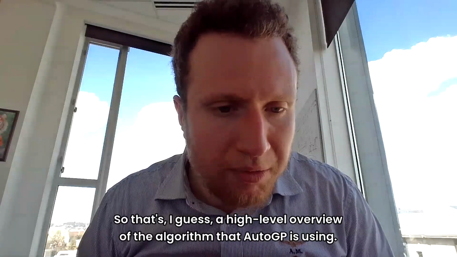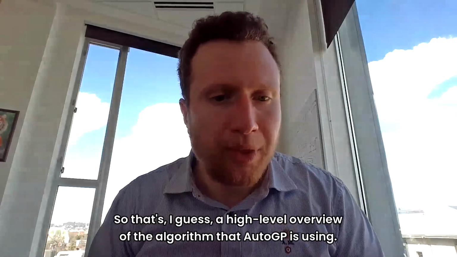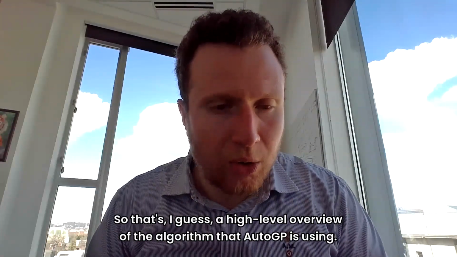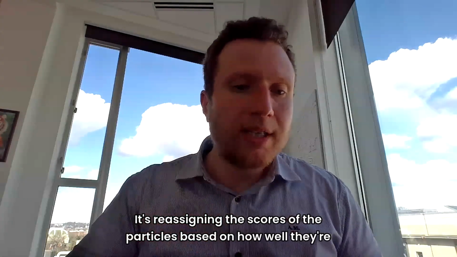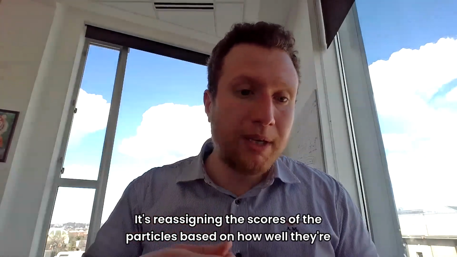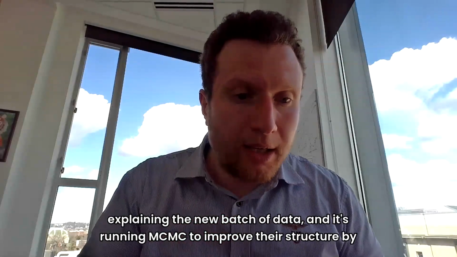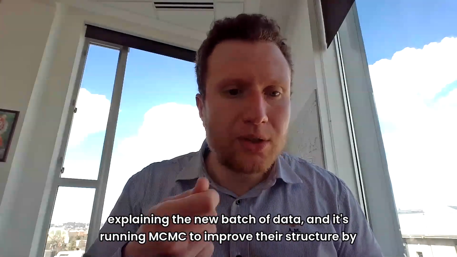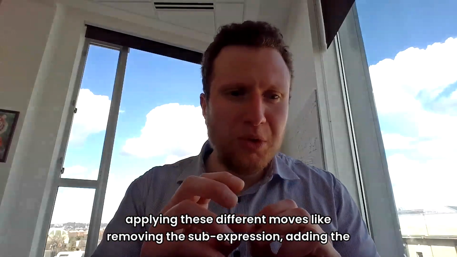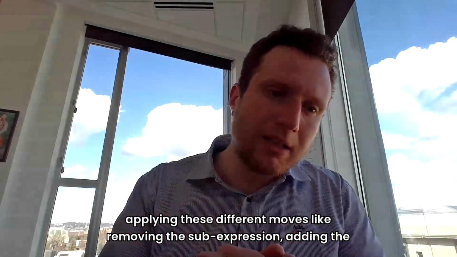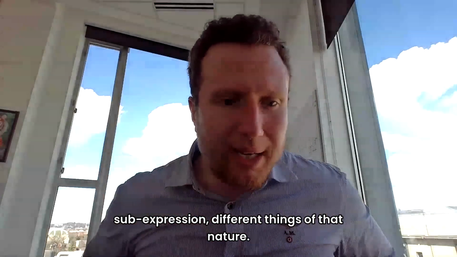So that's, I guess, a high-level overview of the algorithm that AutoGP is using. It's annealing the data or tempering the data. It's reassigning the scores of the particles based on how well they're explaining the new batch of data, and it's running MCMC to improve their structure by applying these different moves, like removing a sub-expression, adding a sub-expression, different things of that nature.